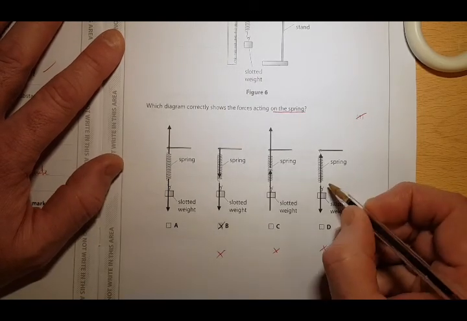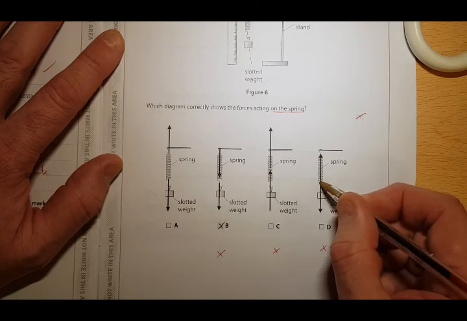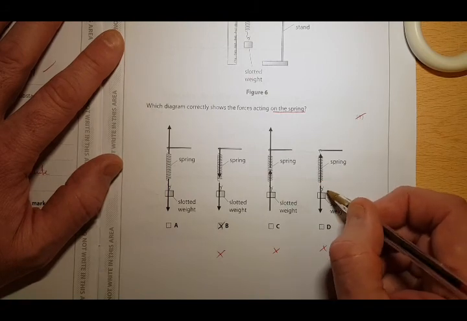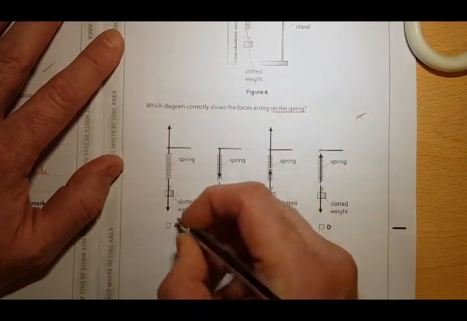If you look at the forces on D, there's a force down there, but the force up on the spring doesn't come from that point there. The force upwards on the spring is at the top of the spring, so that's going to be A.